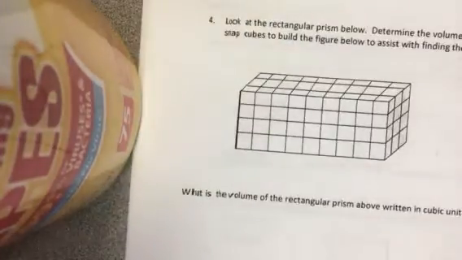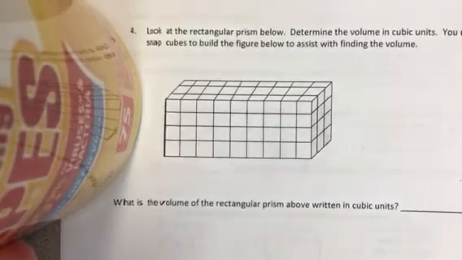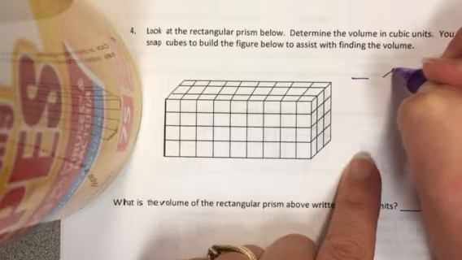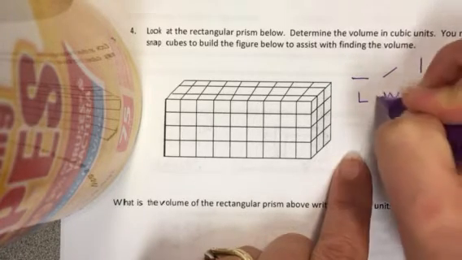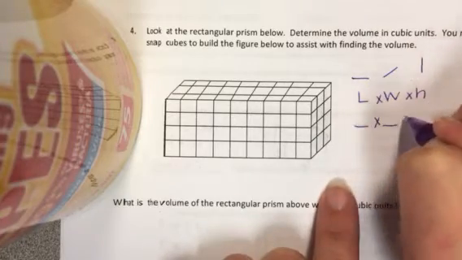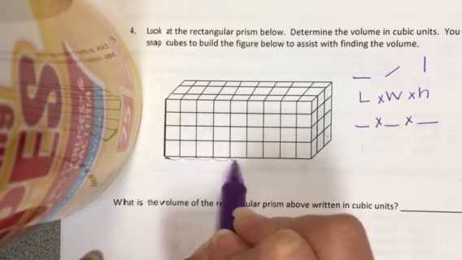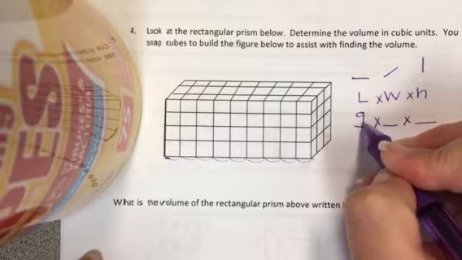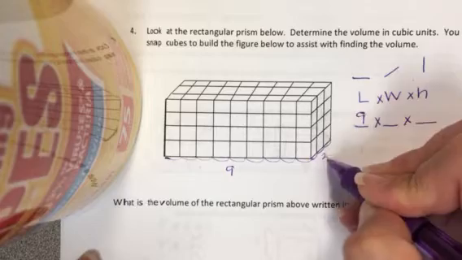Okay, I'm going to turn my page. Let's move on to question number 4. Look at the rectangular prism below. Determine the volume in cubic units. You may use snap cubes to assist you. So, I'm looking for straight across, diagonal, up and down, length, width, height. So straight across, 1, 2, 3, 4, 5, 6, 7, 8, 9. I'm looking for a diagonal width, 1, 2, 3.